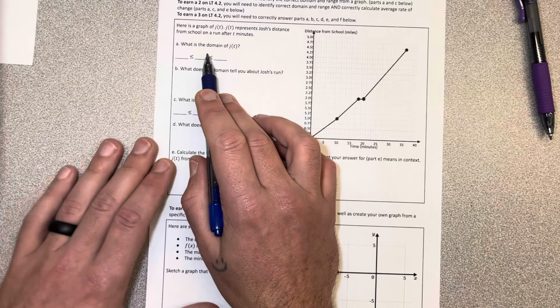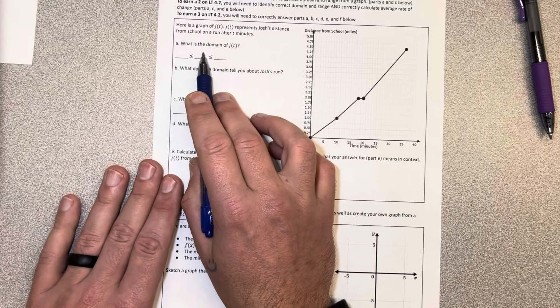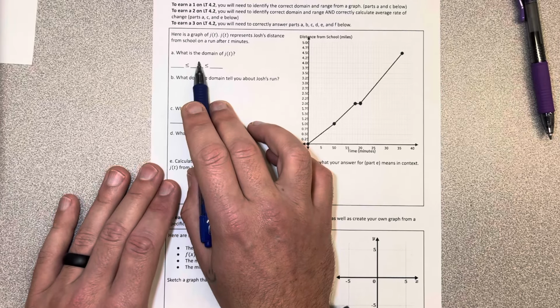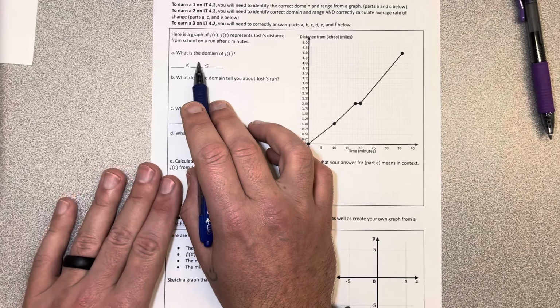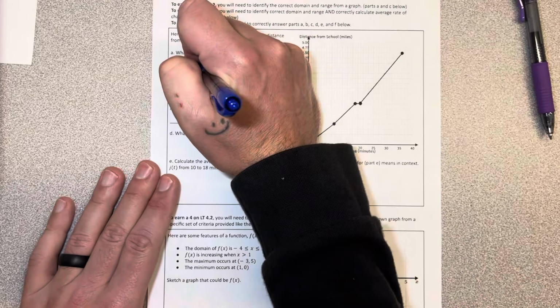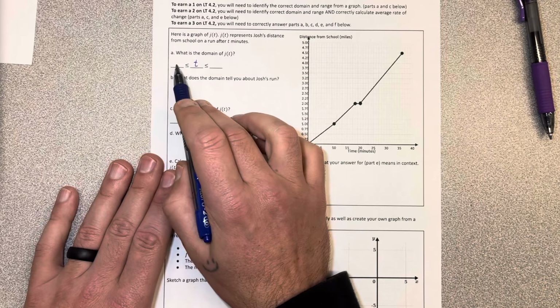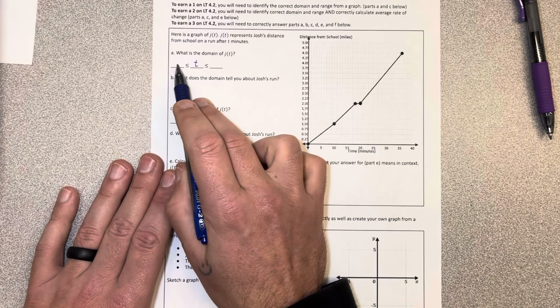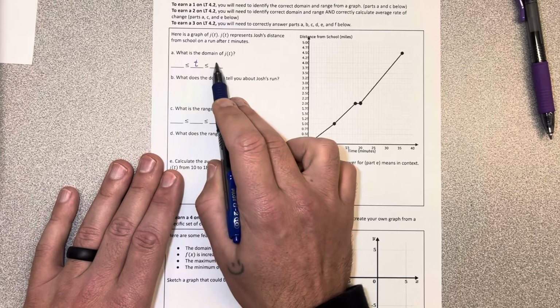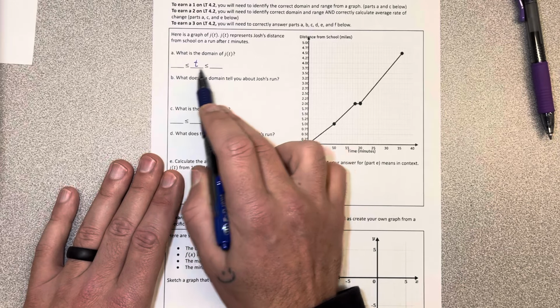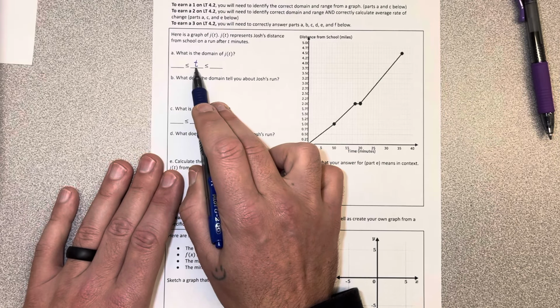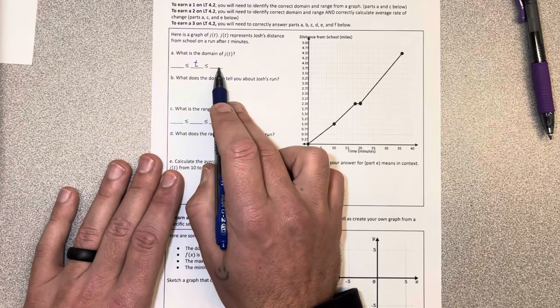What's the domain? The domain is the set of all of the inputs. In this case, the input is the variable t for time. So that's going to be the variable that goes in the middle. Now in this compound inequality, we're writing the smallest number in the domain on the left, and the biggest number of the domain on the right. And we're saying that t can be anything in between the smallest number and the biggest number.